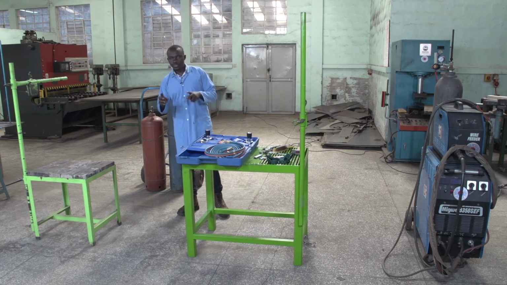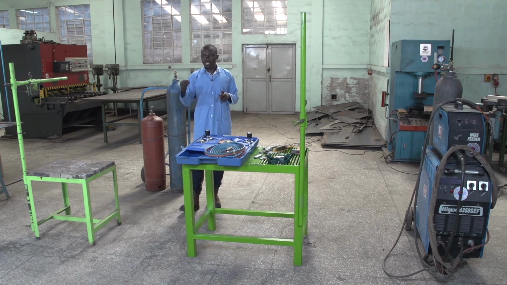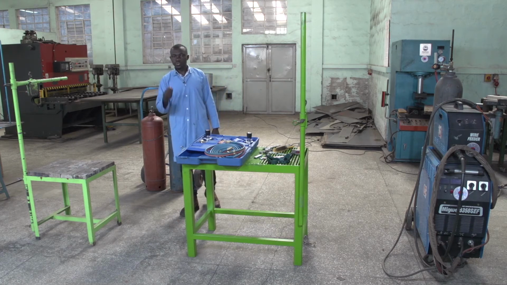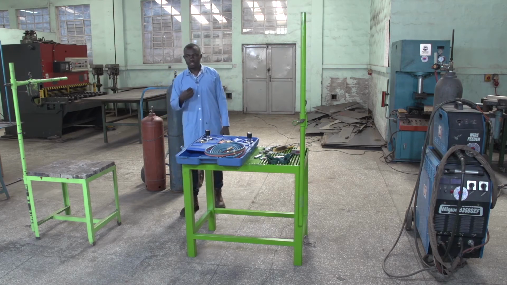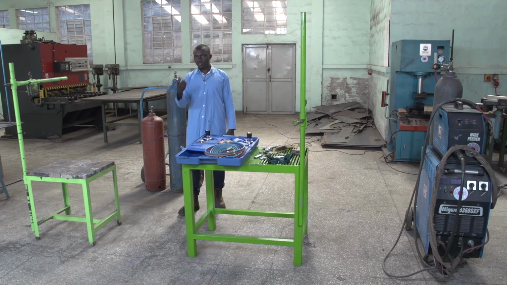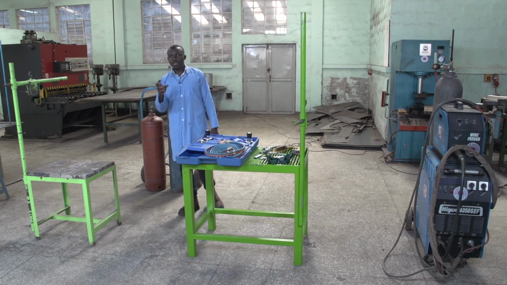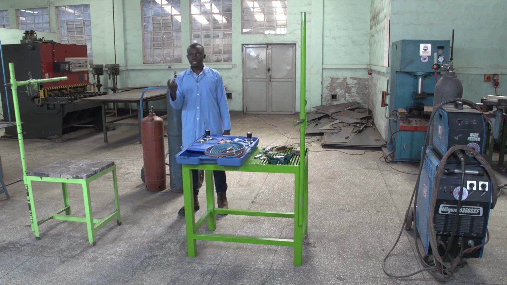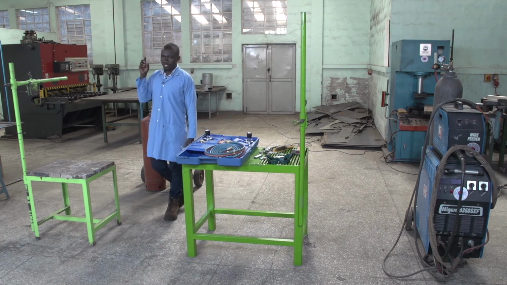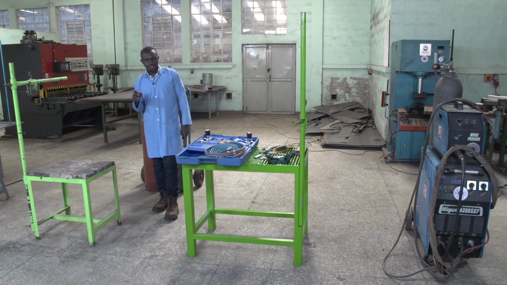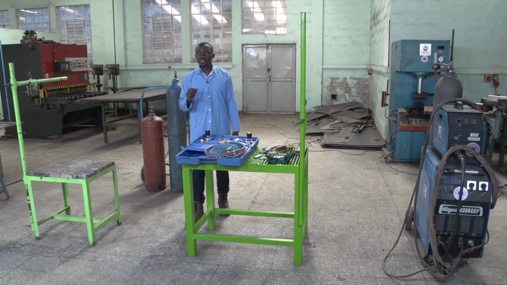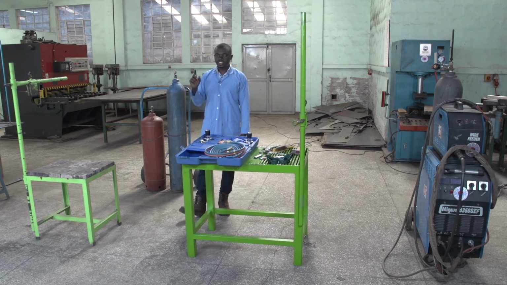So during the welding, we are getting maximum heat, which will destroy the bonds internally in the metal. So this is a disadvantage because after destroying that bond, you will have an internal metallurgical change.